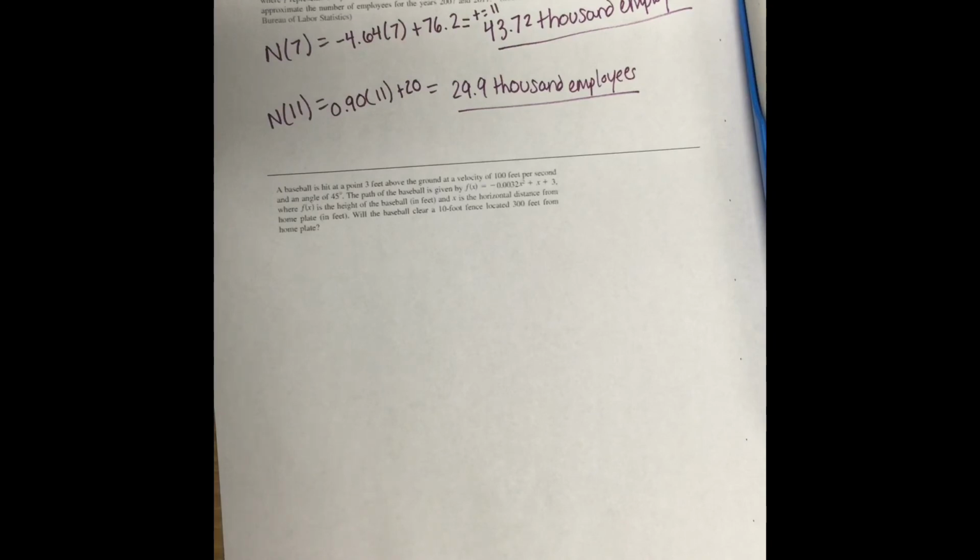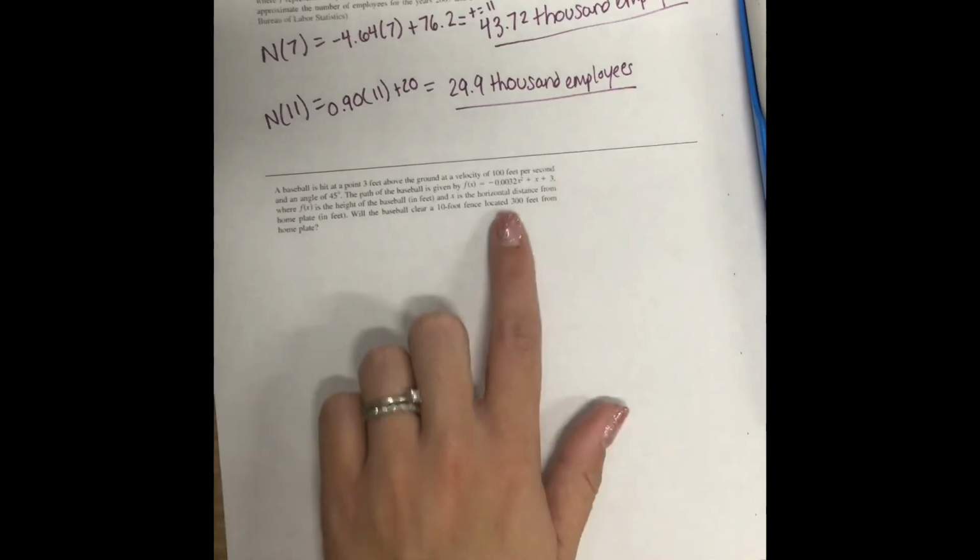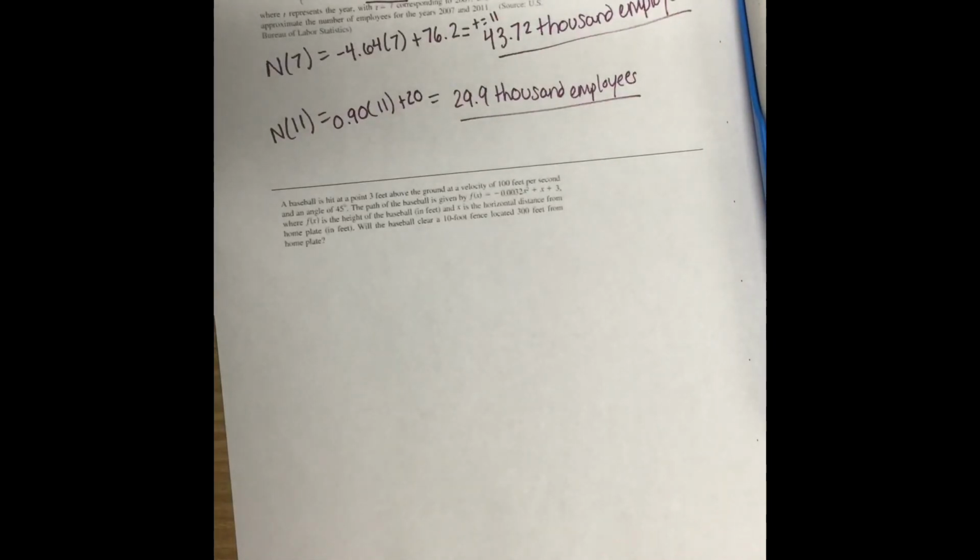Okay, a baseball is hit at a point 3 feet above the ground at a velocity of 100 feet per second. This one feels like one that we want to tune out on, but let's not. Let's bear through it. At an angle of 45 degrees. The path of the baseball is given by this function, negative 0.0032x squared plus x plus 3. And f of x is the height of a baseball in feet, and x is the horizontal distance from home plate in feet. Will the baseball ever clear a 10-foot fence located 300 feet from home plate? Oh my gosh, I just want to give up on this question, but let's not. Let's persevere. We got this.